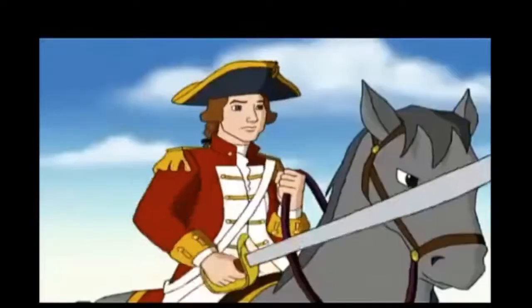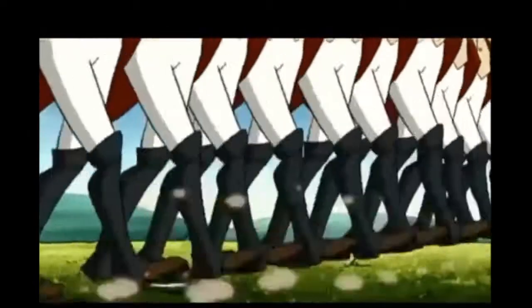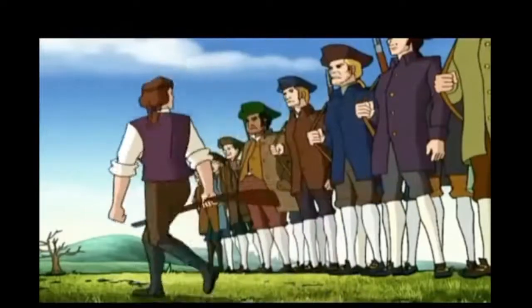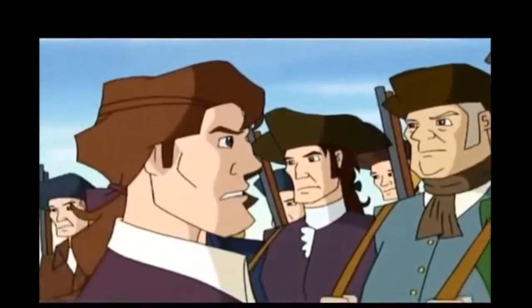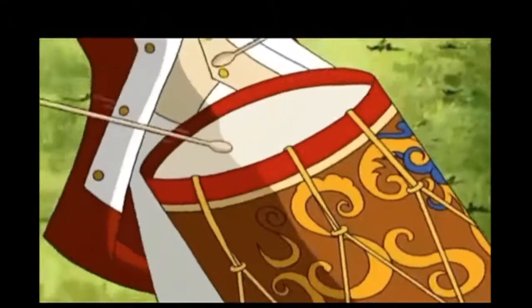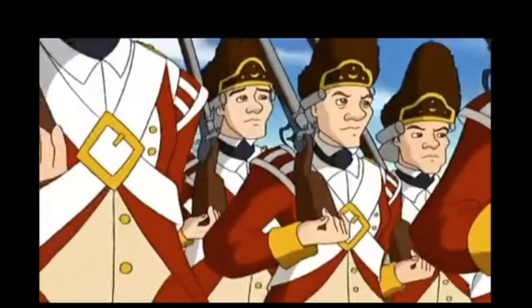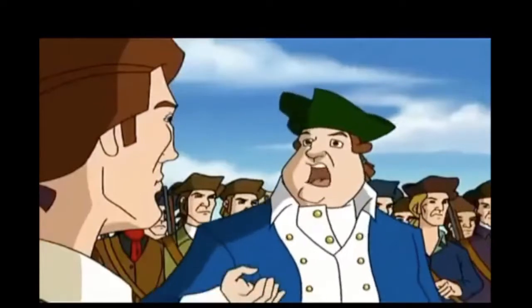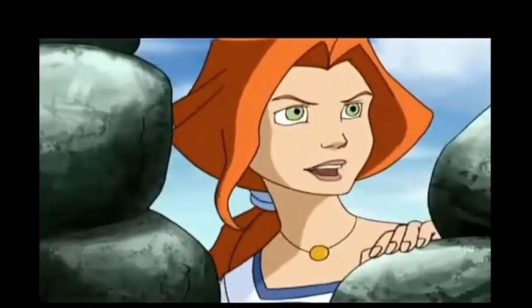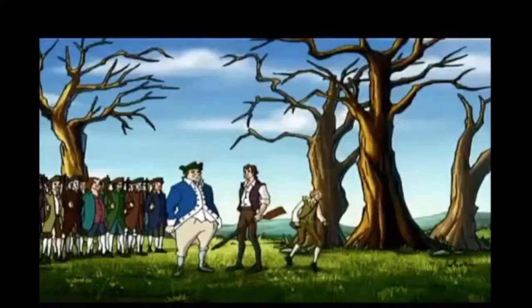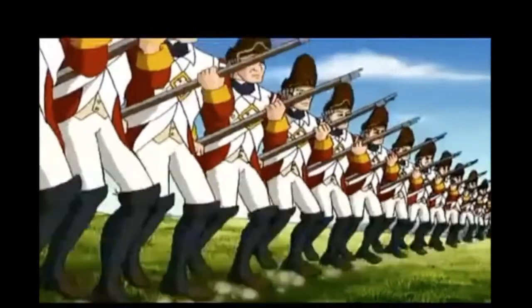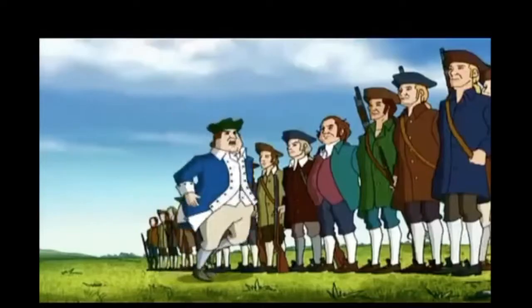Light company advance! Sound to arms! Sound advance! Steady, men. Stand your ground and don't fire unless fired upon. How many are we? Fewer than 80, John. Sergeant Monroe, form ranks.